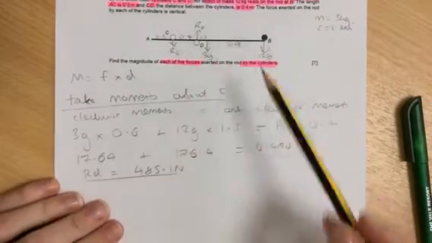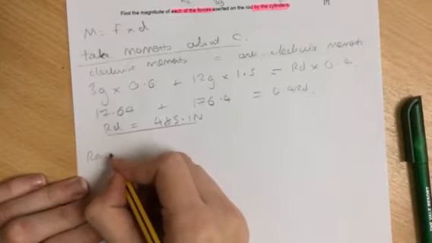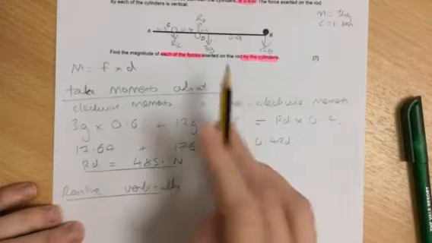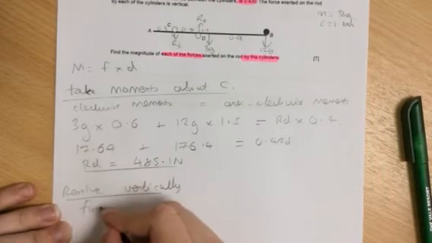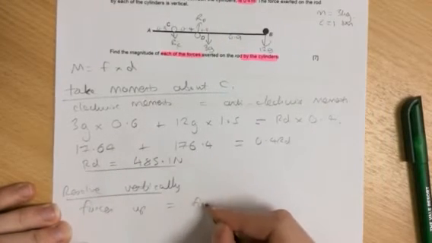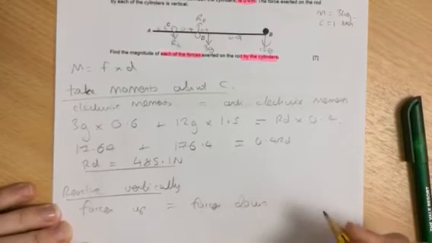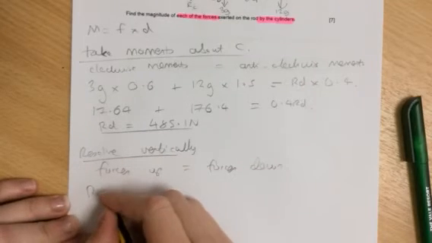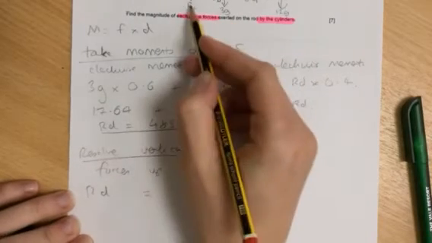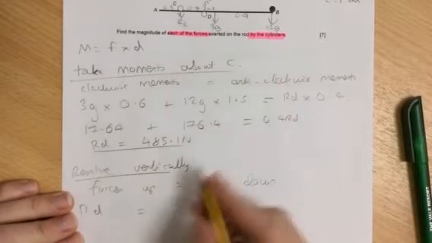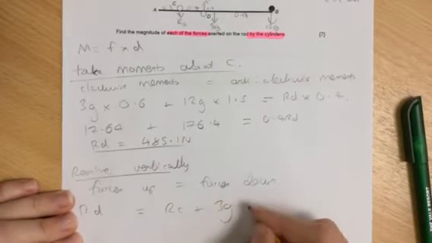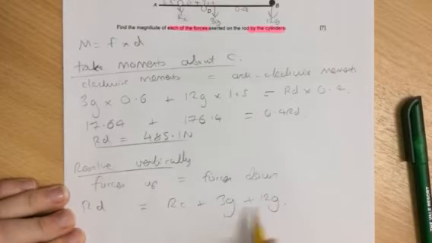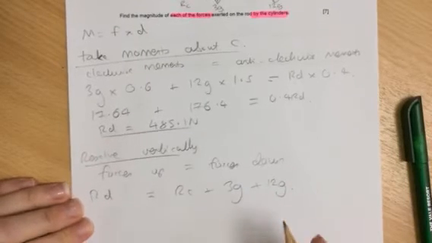For this, we're going to need to use resolving vertically. This time, forces up equal forces down. The force going up is RD. The forces going down are RC, 3g and 12g. You can either collect up the g's or work them out.